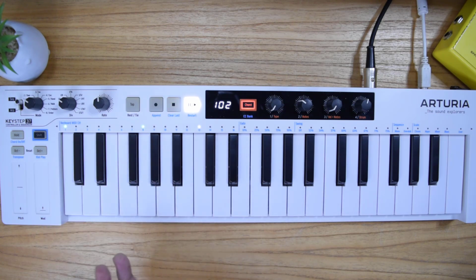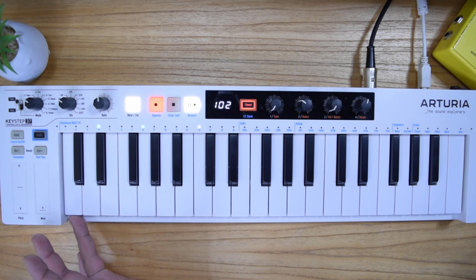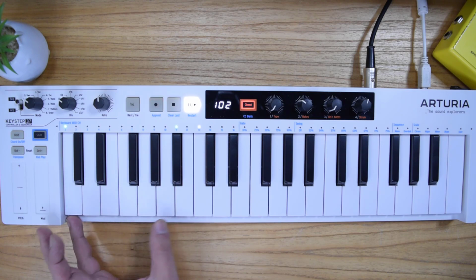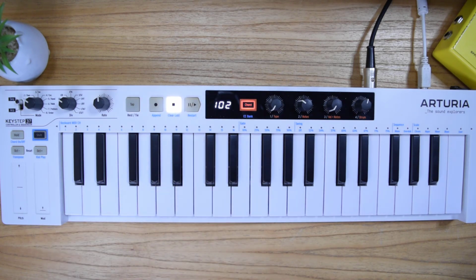So essentially, for this step, for the C and this one, we are just tying the notes throughout the whole thing. Right, so that's called legato notes on this device.